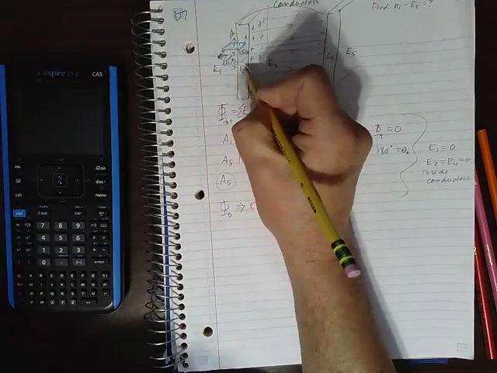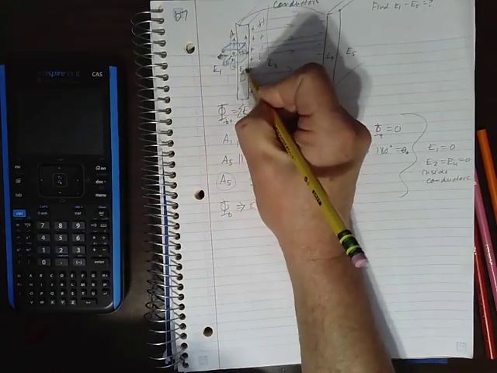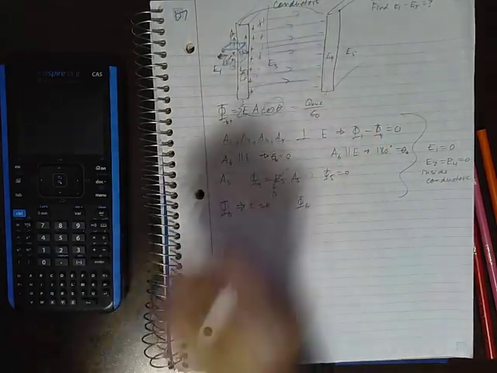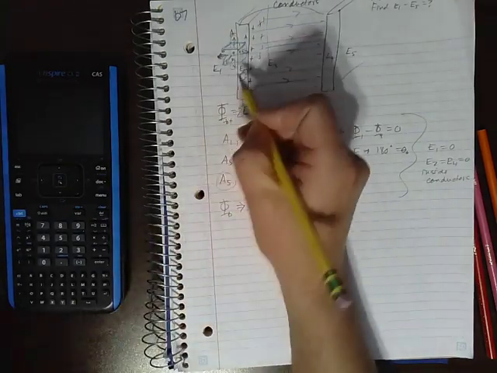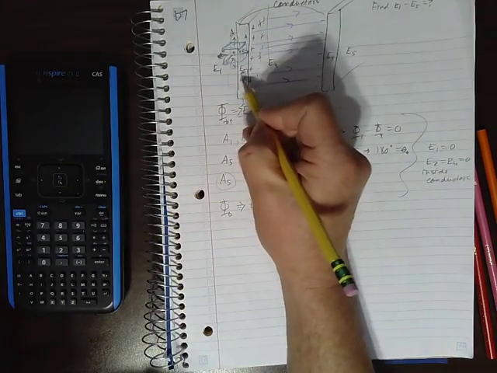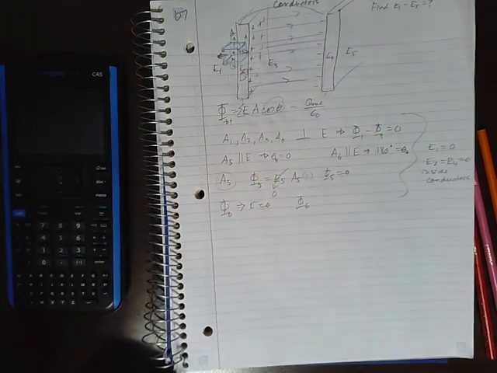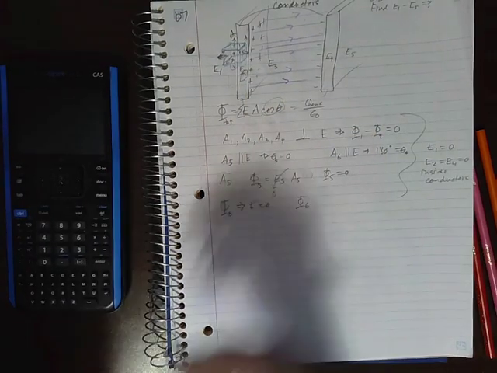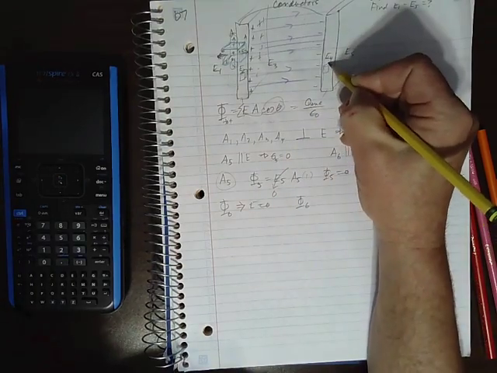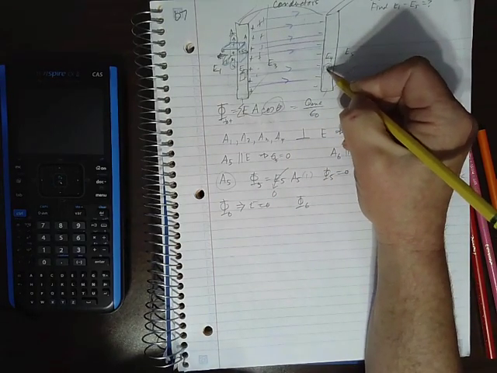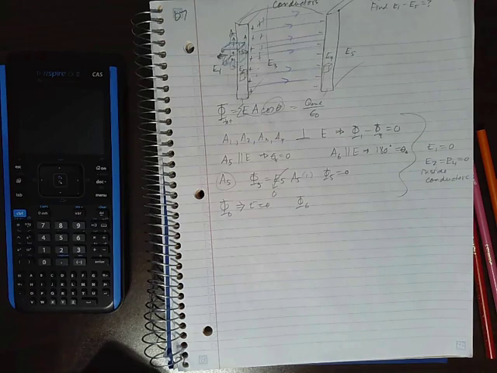Right, we can do a little tiny Gaussian cube inside here. There's no enclosed charge because all charges are balanced, there's no excess charge. It's all outside on the surface of the conductors, and so with no enclosed charge, the E's are 0 on all the surfaces inside the conductors.